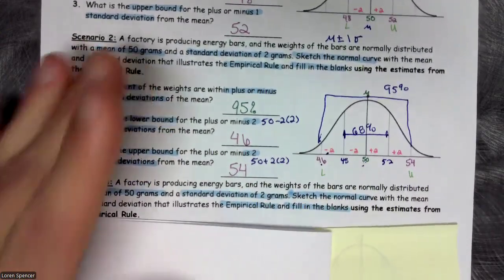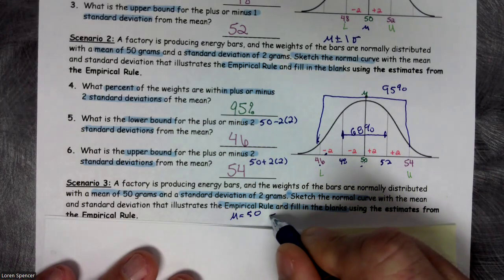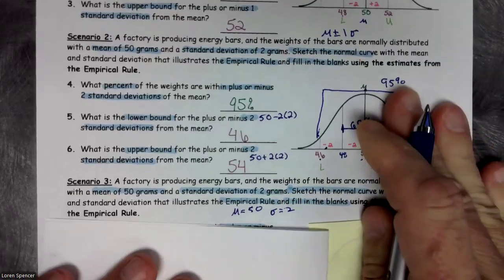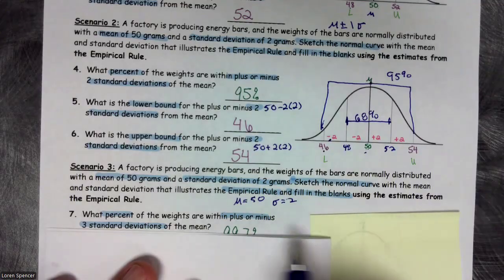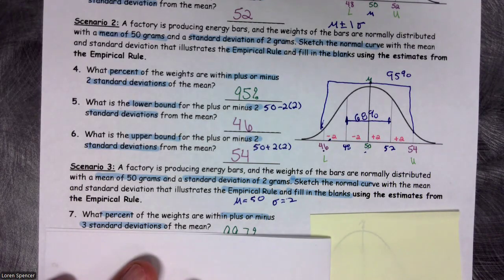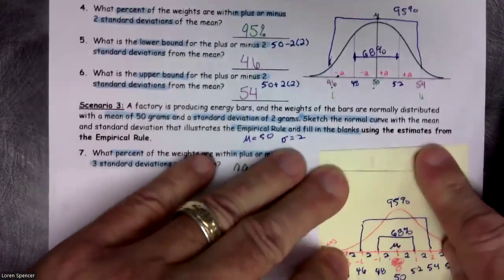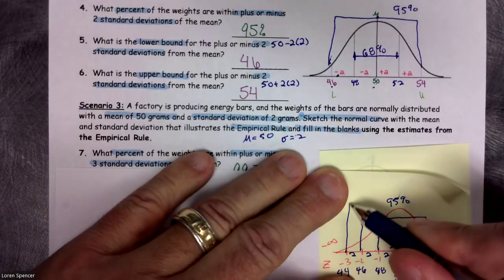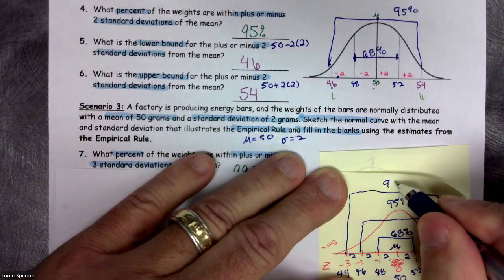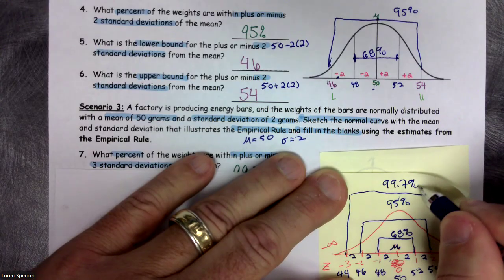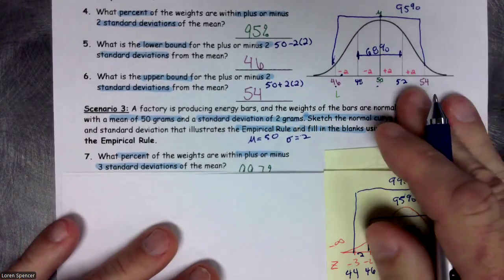We have the exact same problem with the same mean equal to 50, the same standard deviation equal to 2, and this time we want to go plus or minus 3 standard deviations. Well, if it's a normal curve, plus or minus 3 will always be the same thing. And it's going to be approximately 99.7%. Okay?